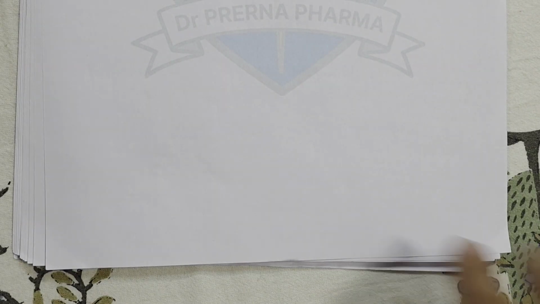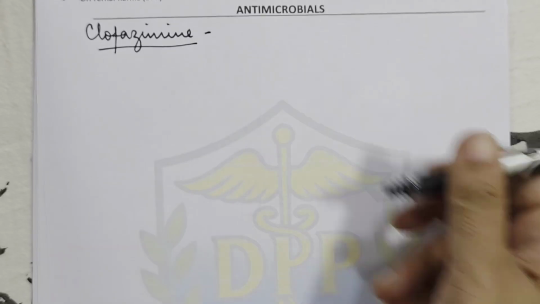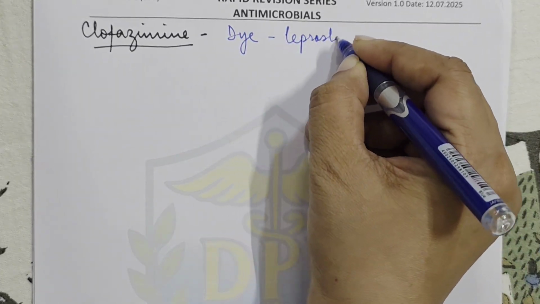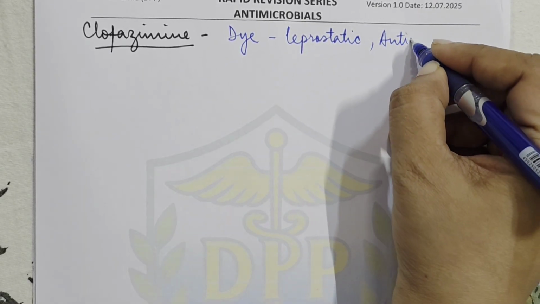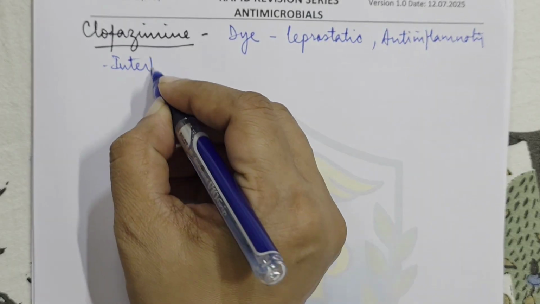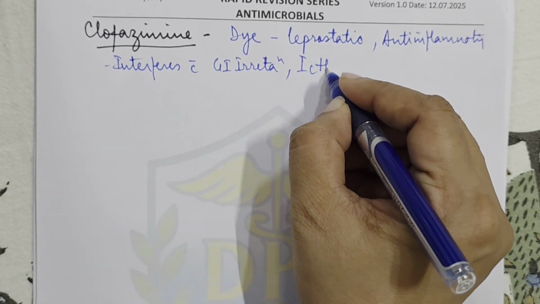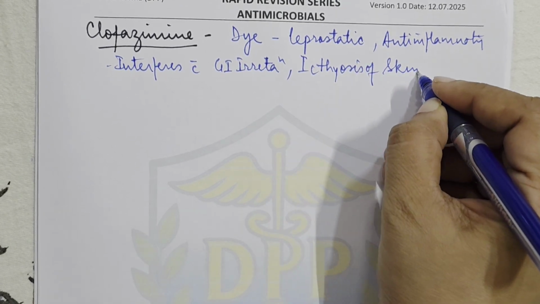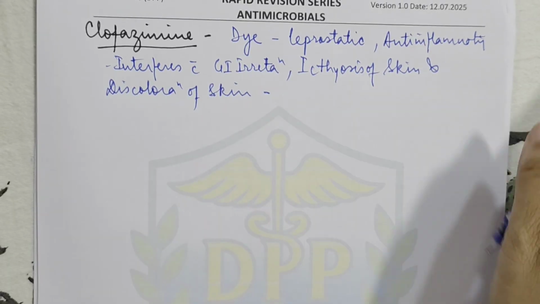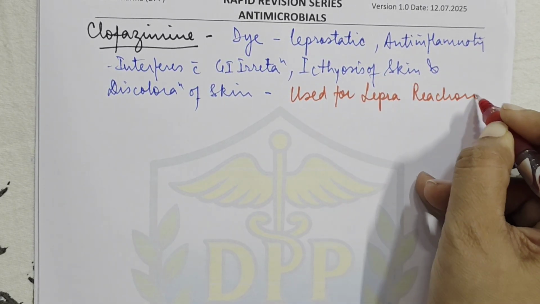Let's go to the next drug. The next drug is clofazimine. Now clofazimine is a dye, basically it is a dye, and it has got a leprostatic and anti-inflammatory activity, right? It causes GI irritation, then ichthyosis of skin and discoloration of skin, right? It is used for lepra reaction also because of its anti-inflammatory action.